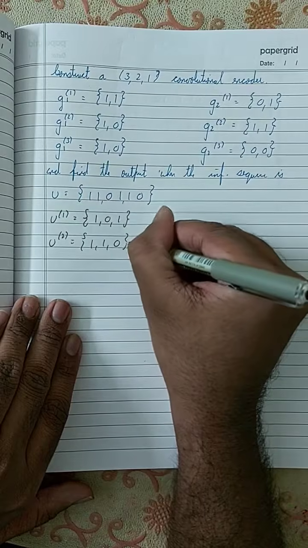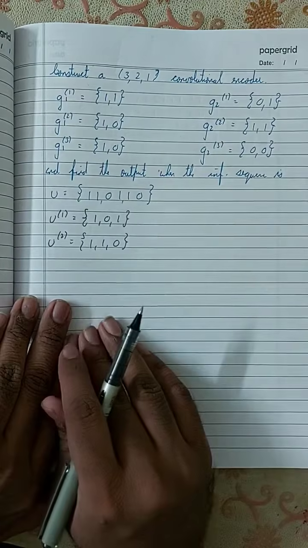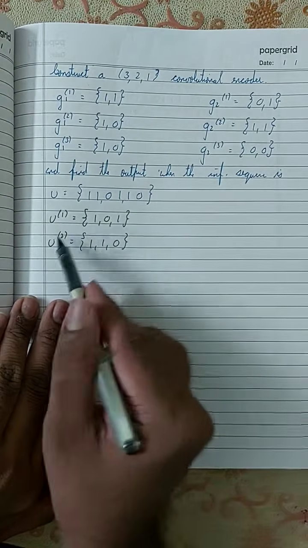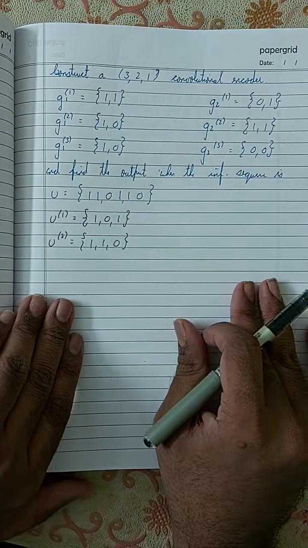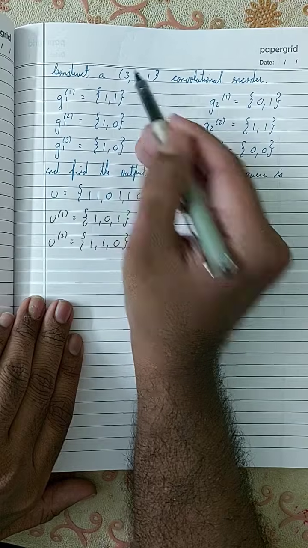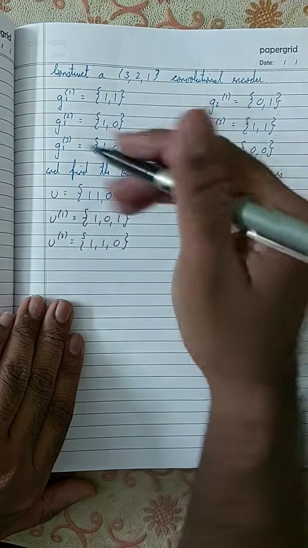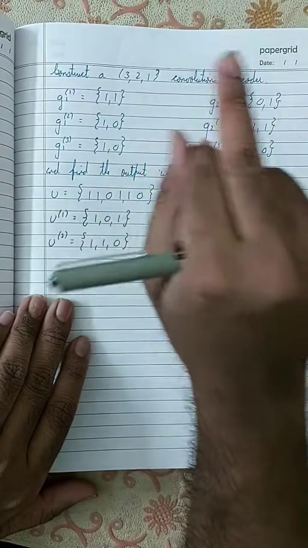Either in the question they will give the information sequence like this, or they will give you these two sequences. Anyway, you should never get confused. Always remember that the number of input bits is 2, which means that at a given time 2 bits will enter the circuit.